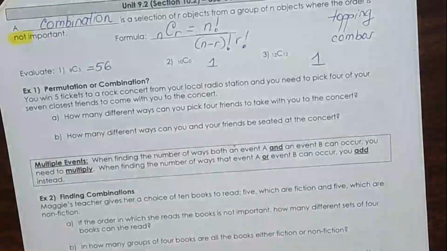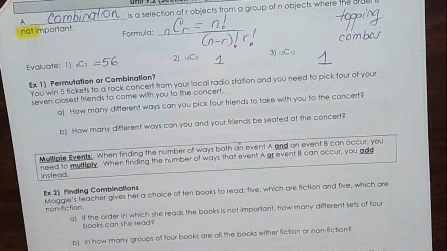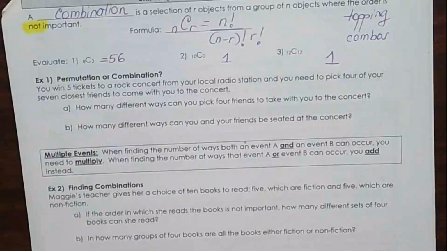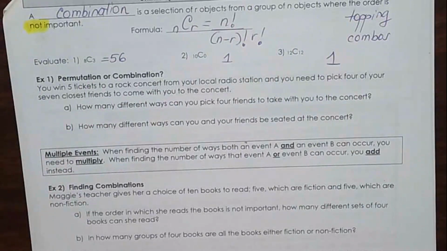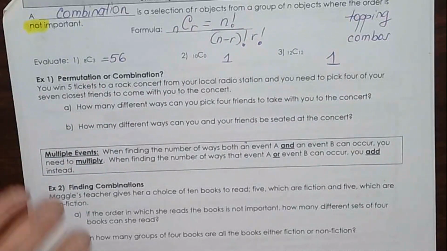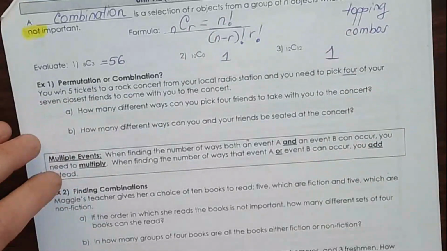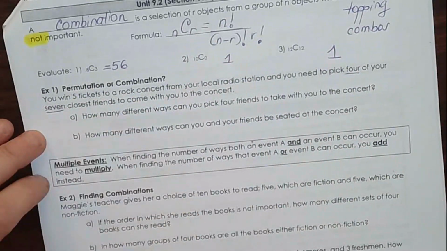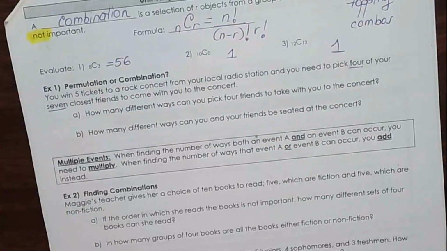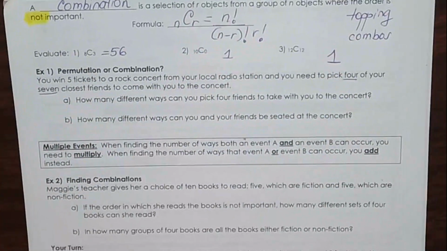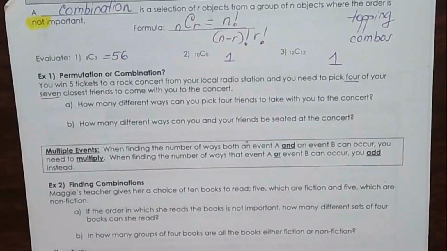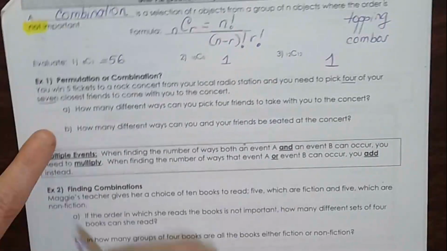Okay, permutation or combination? You win 5 tickets to a rock concert from your local radio station, and you need to pick 4 of your 7 closest friends to come with you to the concert. In how many different ways can you pick 4 friends to take with you to the concert? Is that a permutation or a combination? Combination.